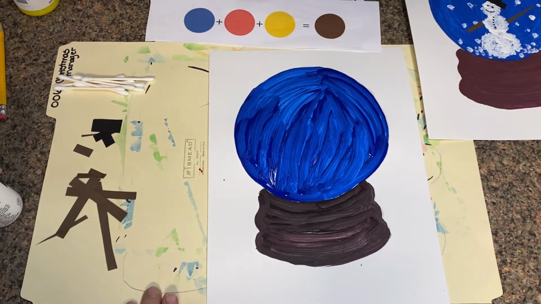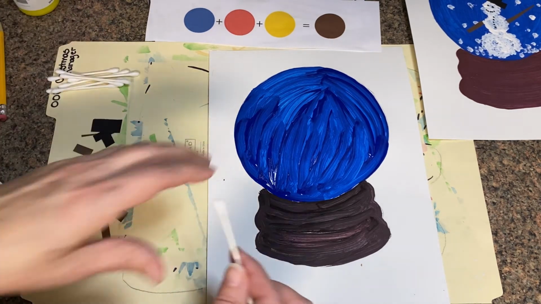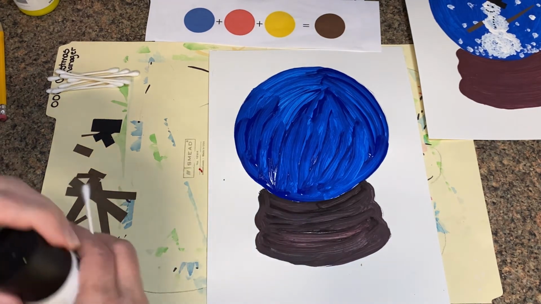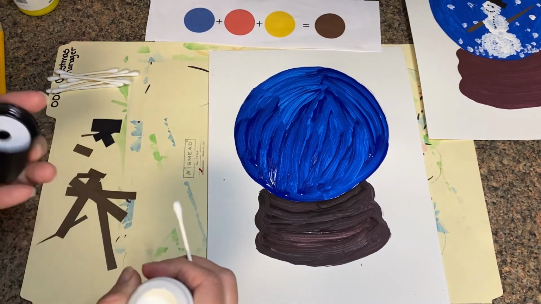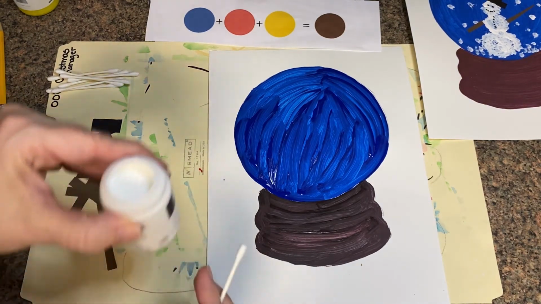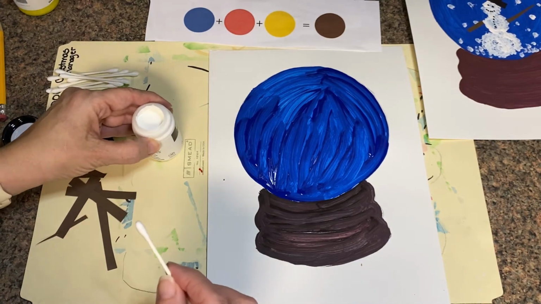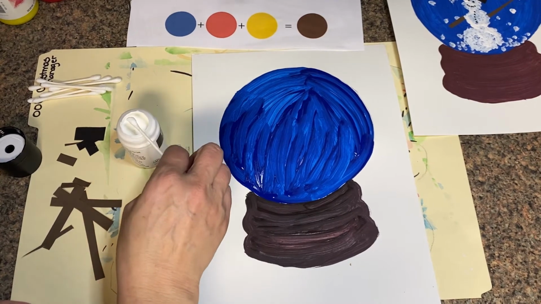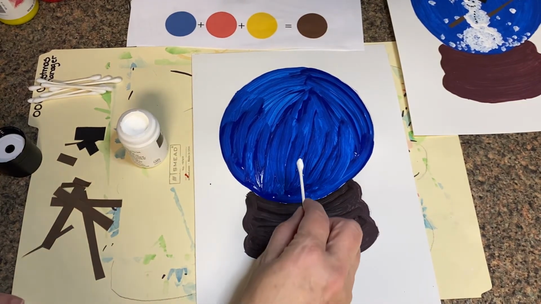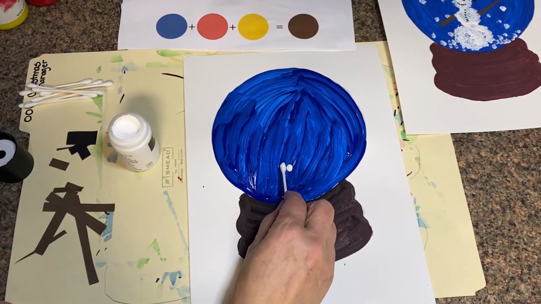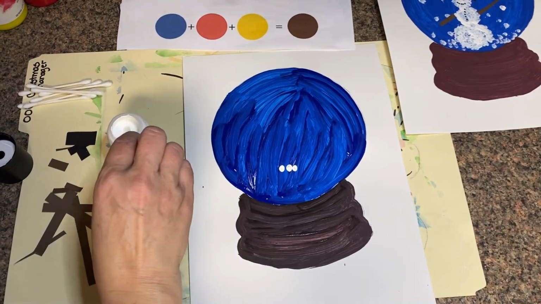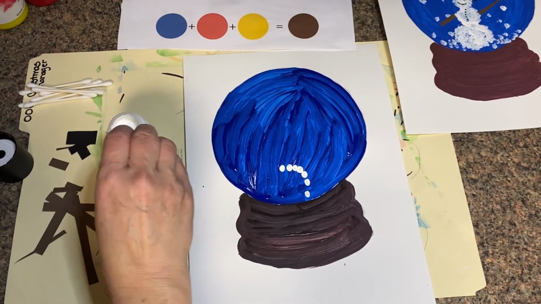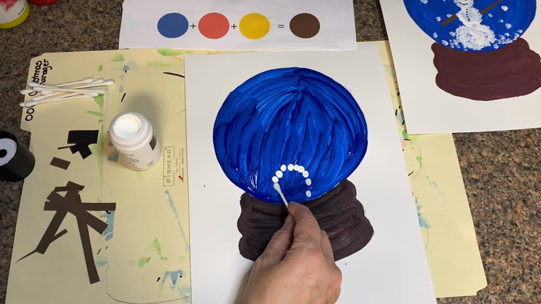All right, so what we want to do on this next part is take a Q-tip, and you can use a couple of them, but you could probably get it all done with one. I have some white paint here, and I trust that you have some white paint as well. You can use whatever white paint you can find. And what I'm going to do is make dots with my white paint here. And we're going to take those dots and make a circle.